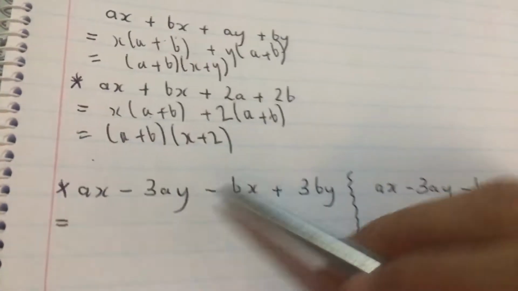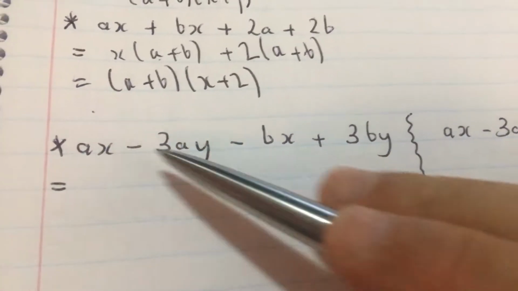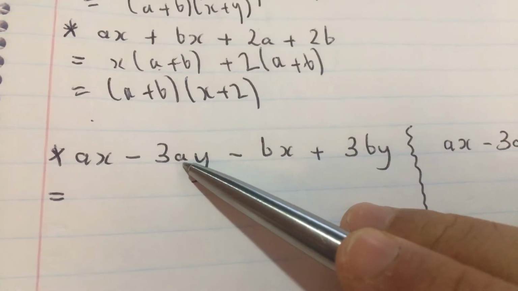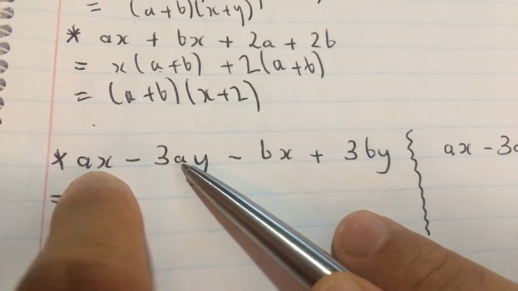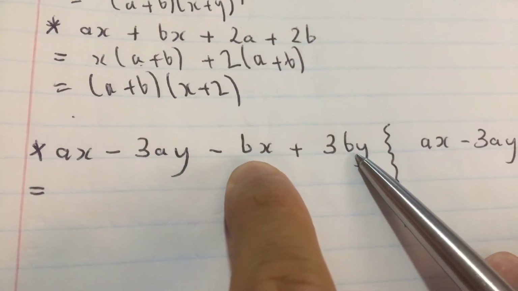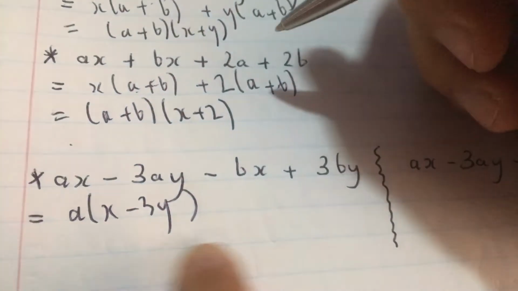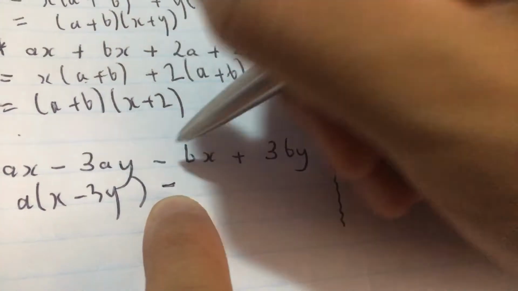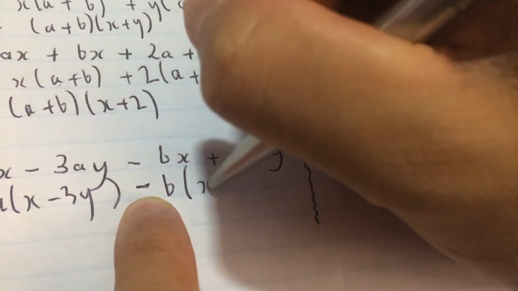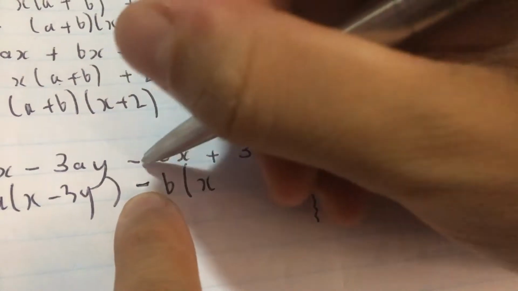Let's look at the next example. Next example, there's two ways of doing it. So I look over here, I've got a highest common factor of a that I can pull out over here. And over here, I've got a highest common factor of b. So I pull out my a, and what am I left with? x minus 3y. And over here, I'll keep it as a negative, and I'll take out a b, and I'm left with x, because a positive times a negative gives me a negative.